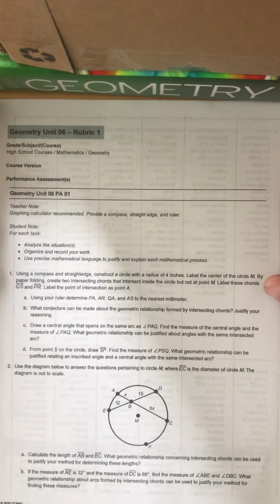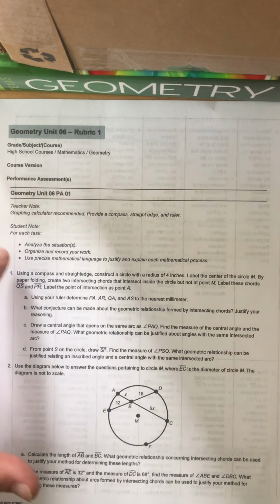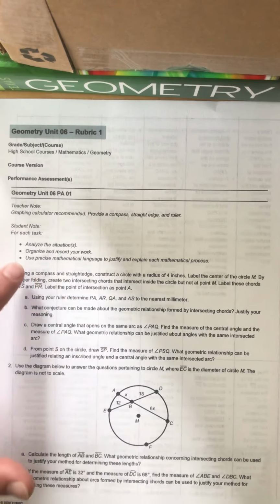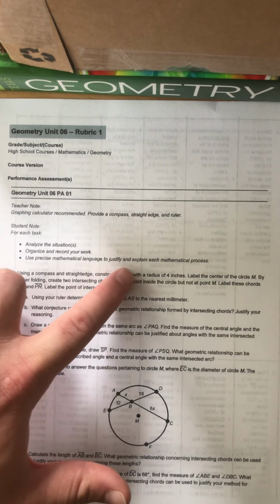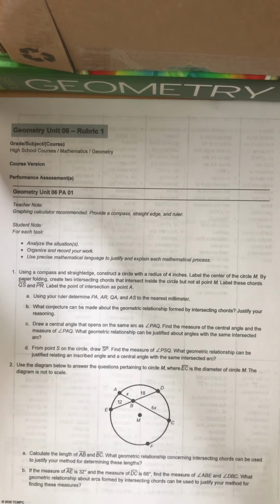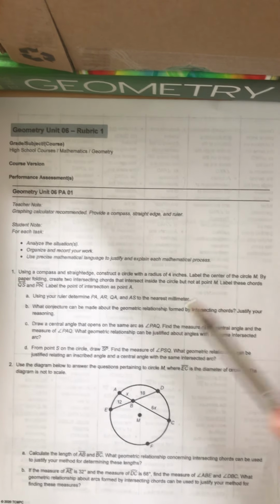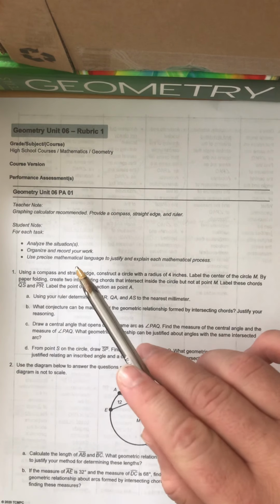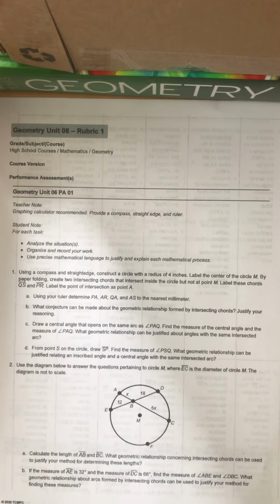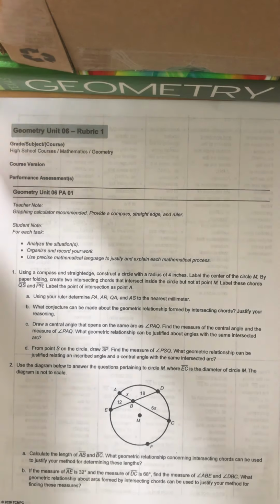So here we're looking at this, guys. For each task, we're going to analyze the situation, organize and record your work, and use precise mathematical language to justify and explain each mathematical process, okay? Now, the way we're doing this is, number one, we're going to completely disregard this because it says it needs a compass and a straight edge. Well, not too many people have compasses at home, so we're not going to be doing this problem for credit, okay? So we're going to skip number one.